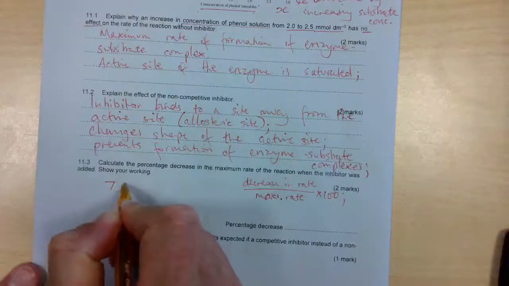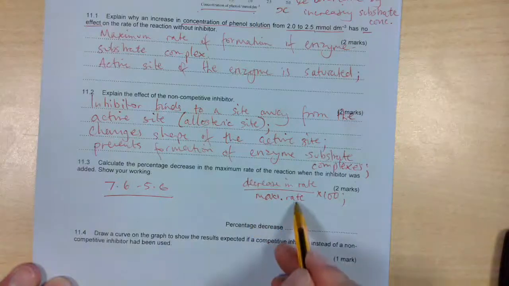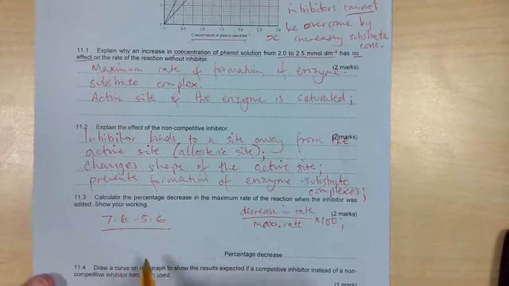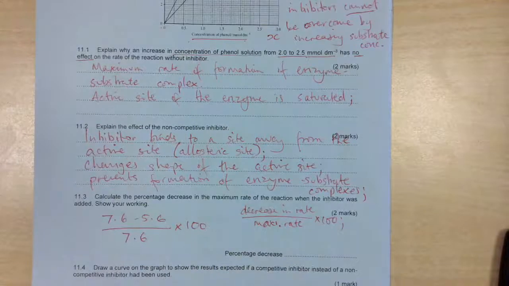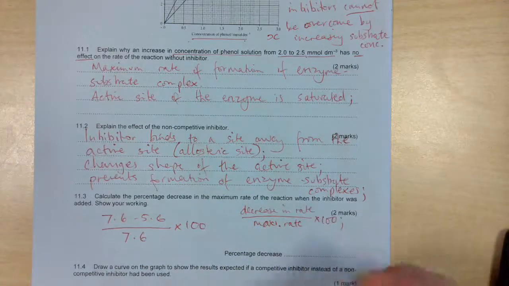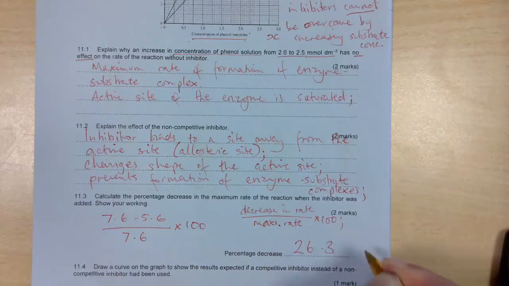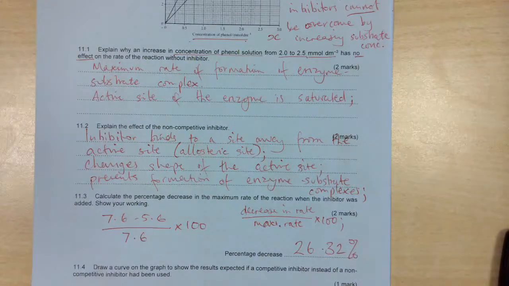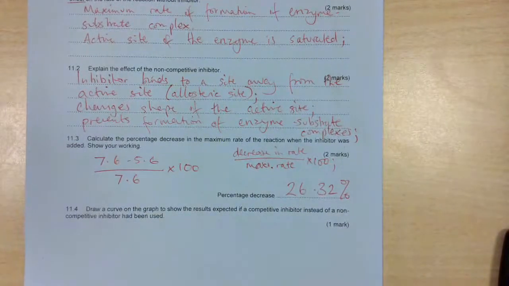So we need to know the decrease in the rate. Nice and easy. 7.6 minus 5.6 divided by the maximum rate. Now the maximum rate we know, 7.6. Multiplied by 100 equals, I'll let you calculate this, 26.32%. Okay, so the percentage decrease is 26.32%, or 26.3 would be fine there.